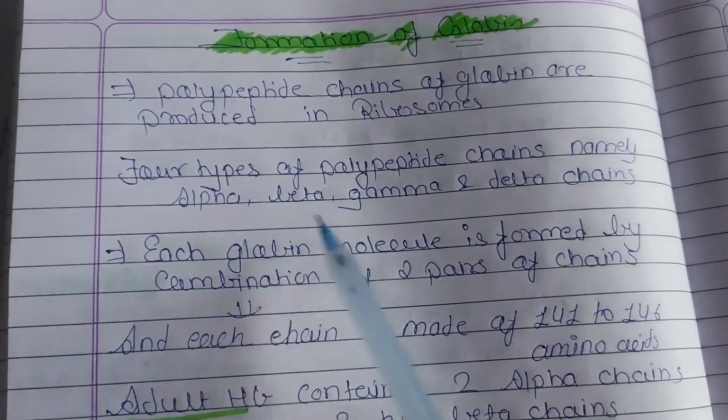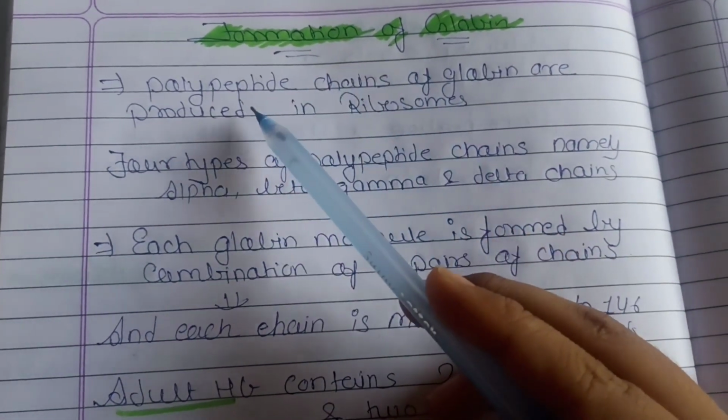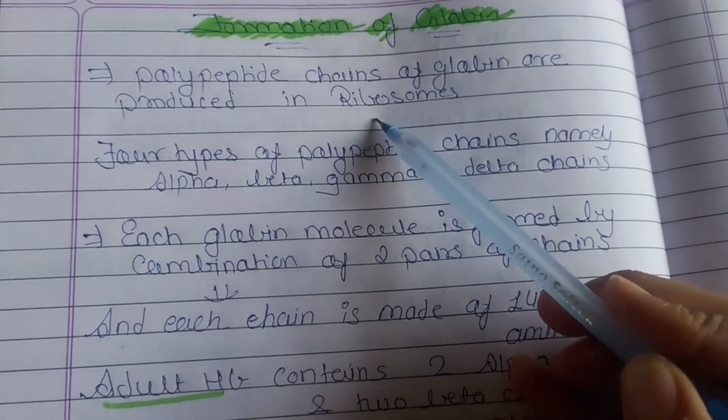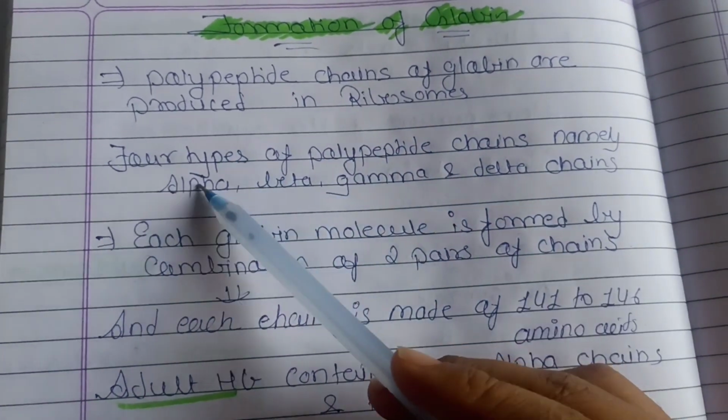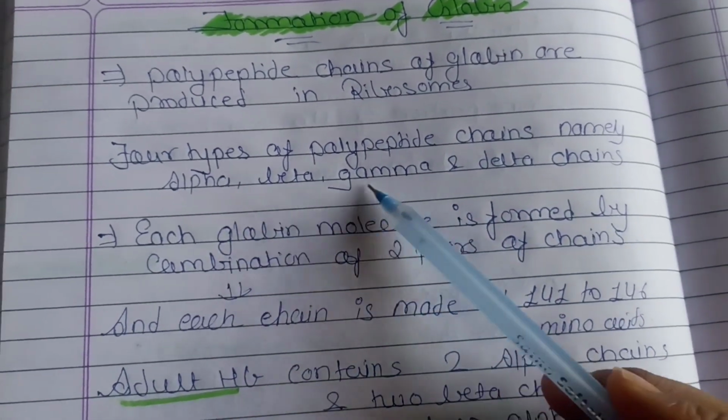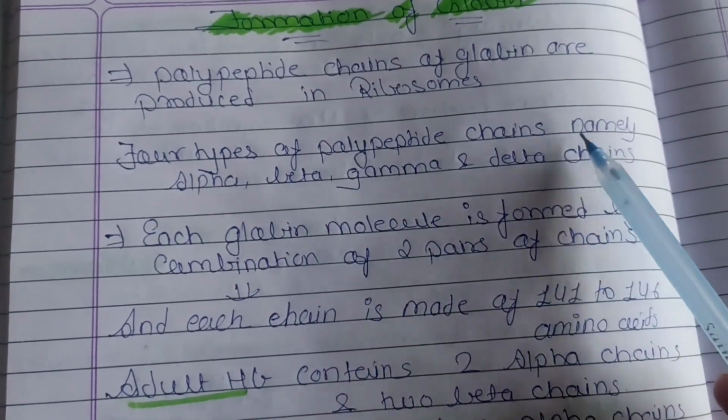So, formation of globin. Polypeptide chains of globin are produced in ribosomes. Already we have seen 4 types of polypeptide chains, namely alpha, beta, gamma and delta chains.